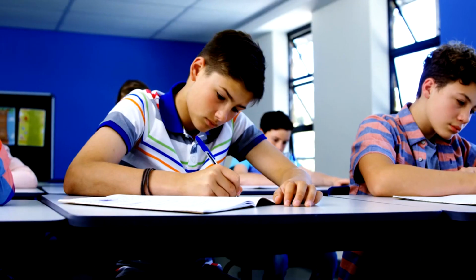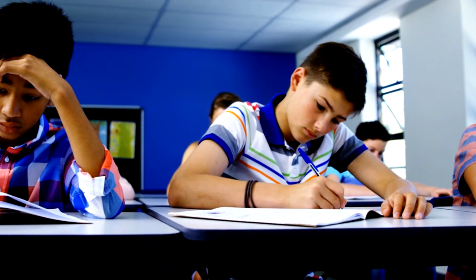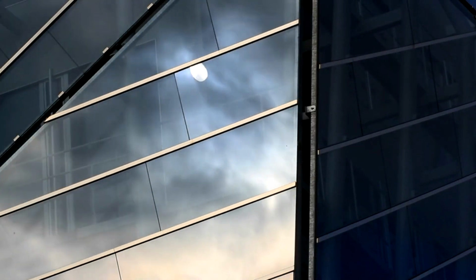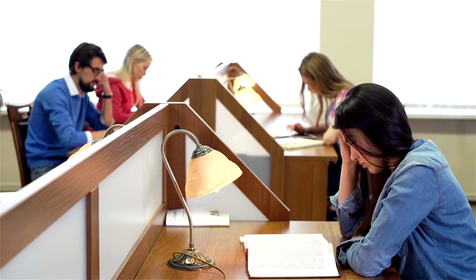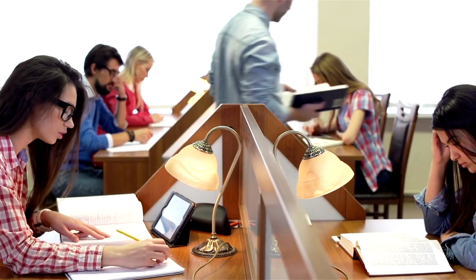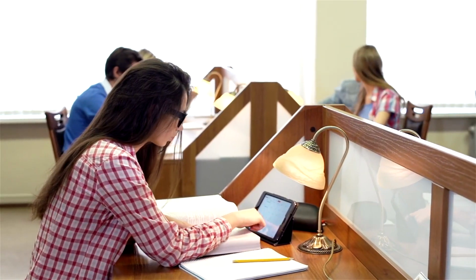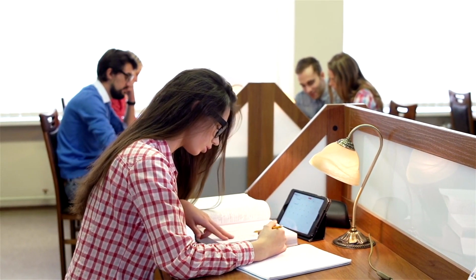Active learning also recognizes the importance of metacognition, or the awareness and regulation of one's own learning processes. Students who engage in active learning are often encouraged to reflect on their understanding and learning strategies. This reflection can take the form of self-assessment, peer feedback, or guided discussions with instructors. By fostering metacognitive skills, active learning helps students become more self-directed learners who are capable of identifying their strengths and weaknesses, setting goals, and adjusting their learning strategies accordingly.